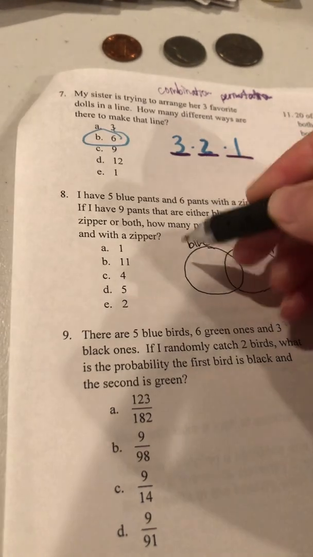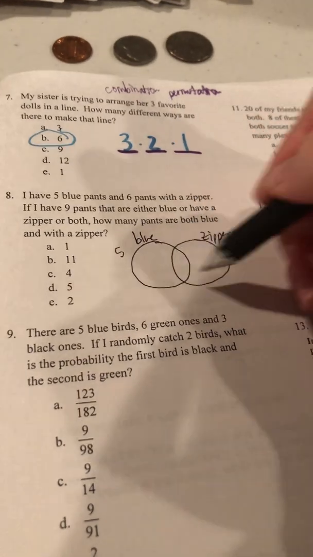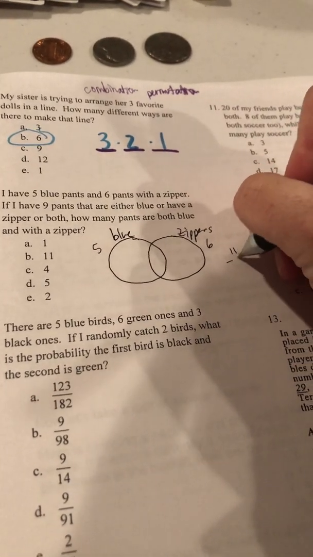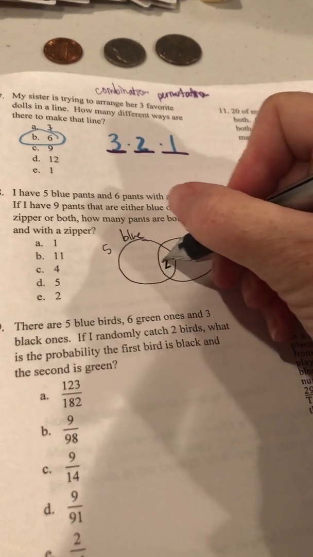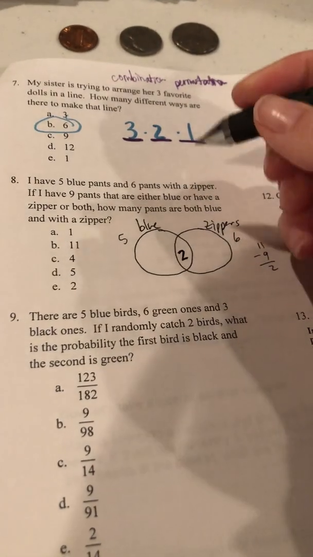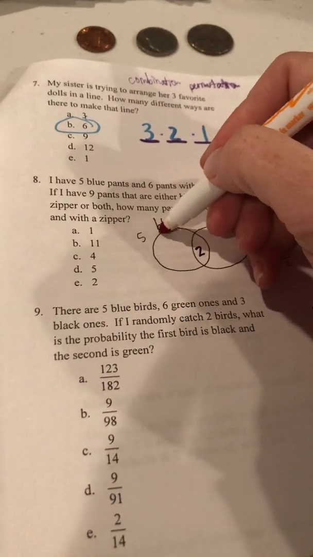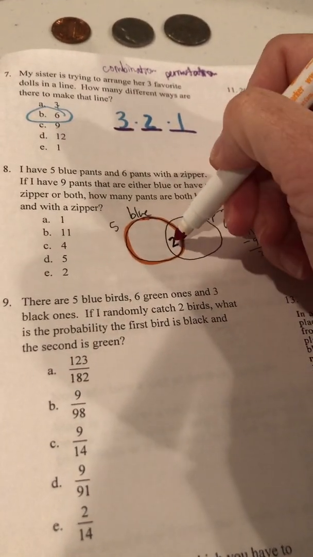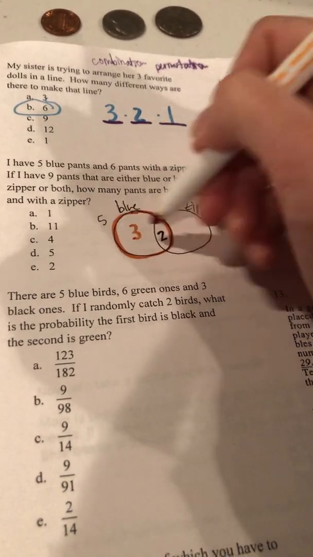So total, you got 5 blue pants. In total, you have 6 with zippers. So total, 5 and 6, I've got 11. So that means that there's 2 that are both blue and have zippers, right? And so right here, let me try to put some color. So right here, if there is 2, then there must be 3 that are blue. 3 and 2 makes 5.